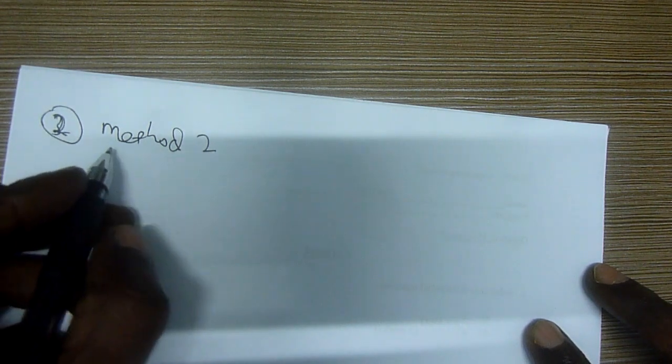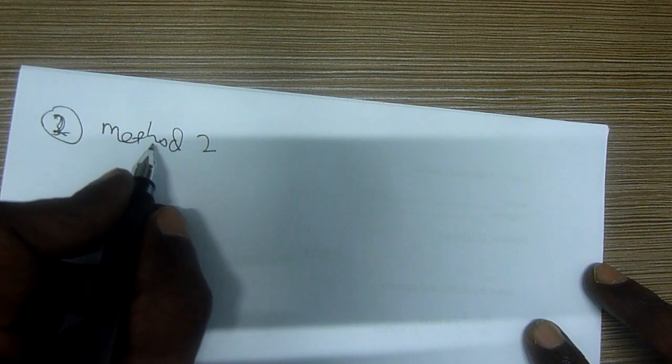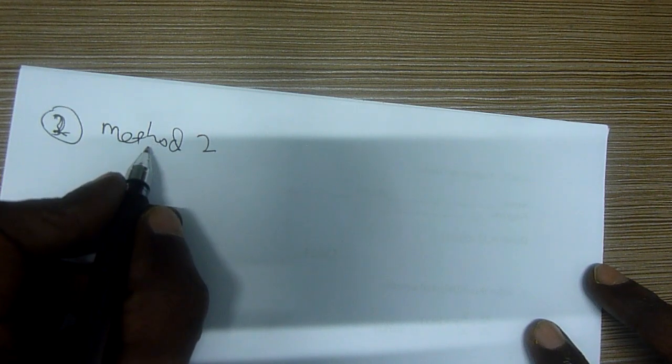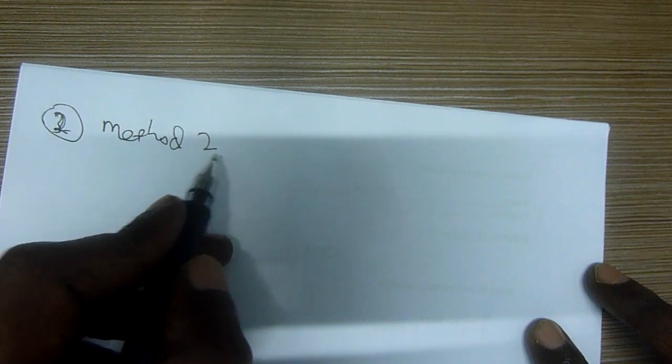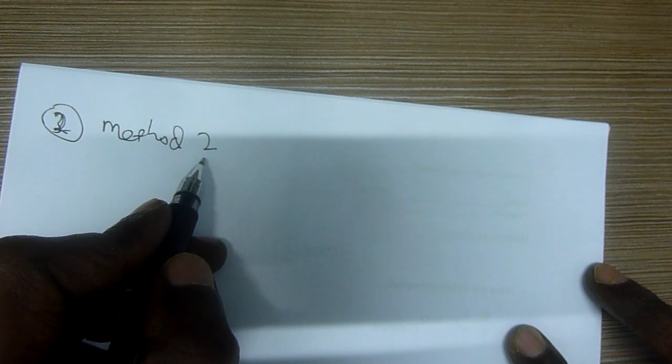Some of you may ask, sir, we calculated up to here, we have done the length of the curve, are we continuing? Yes, we are continuing for the line integral, because that portion we're going to incorporate later in one of the methods. Now I'm teaching you method number 2 for the line integral method.